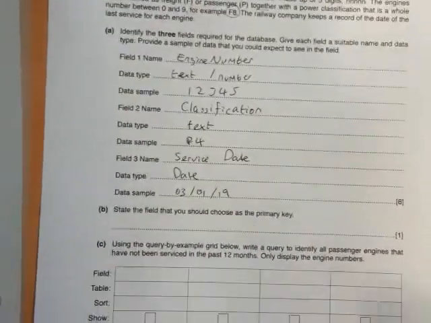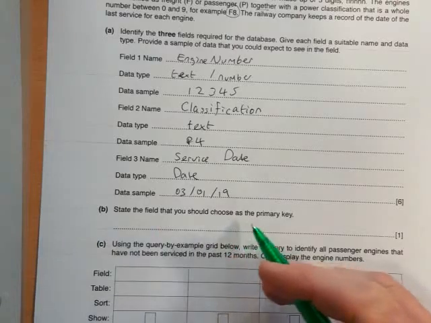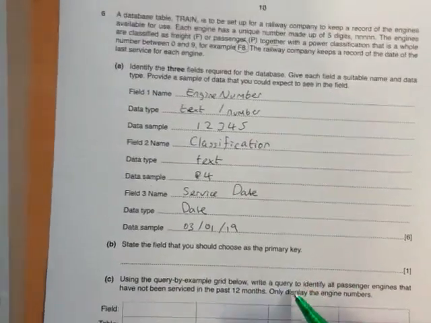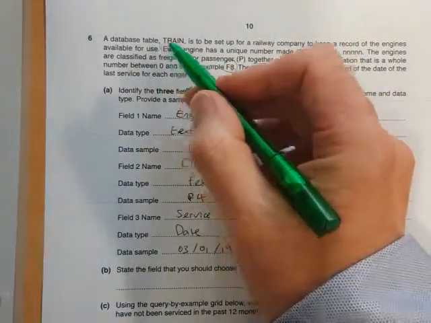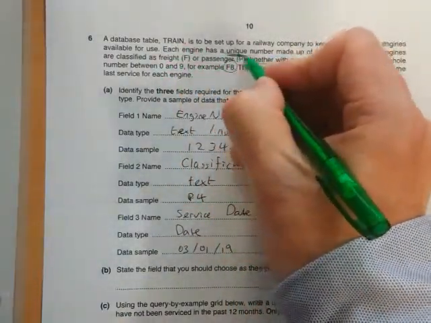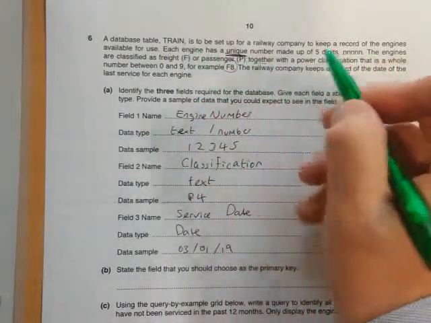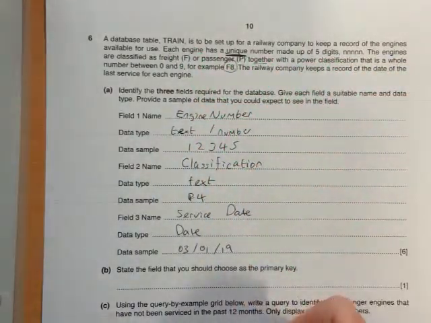State the field that you would choose as the primary key. They've told us in the question, so it's worth rereading it again. Look for the word unique. Each engine has a unique number, so we have to use engine number.